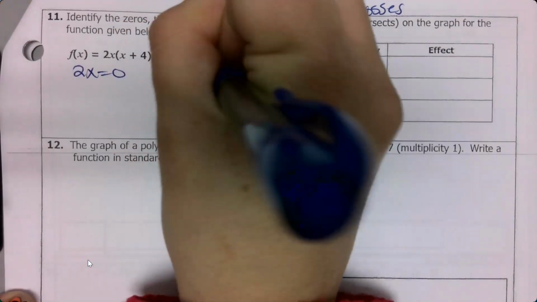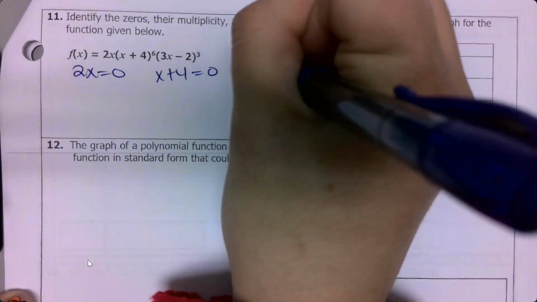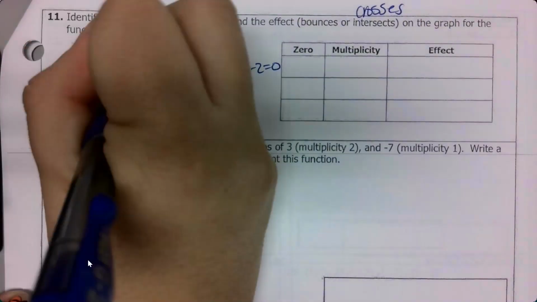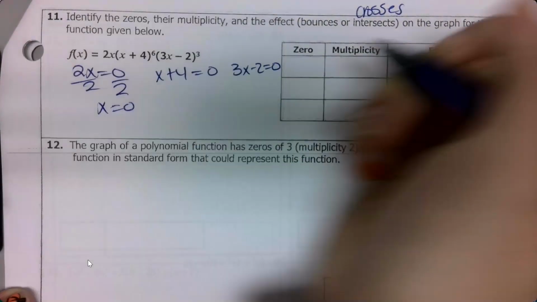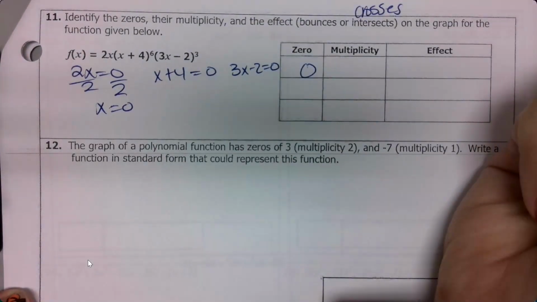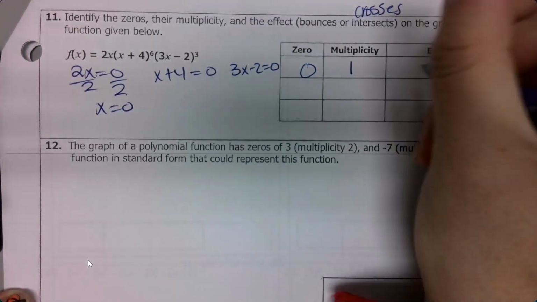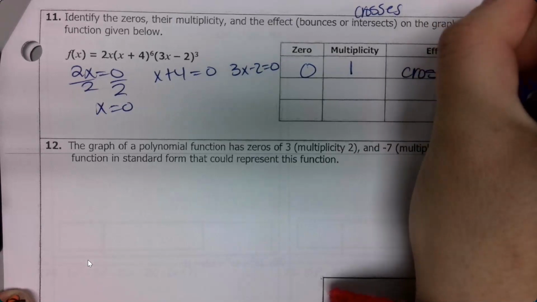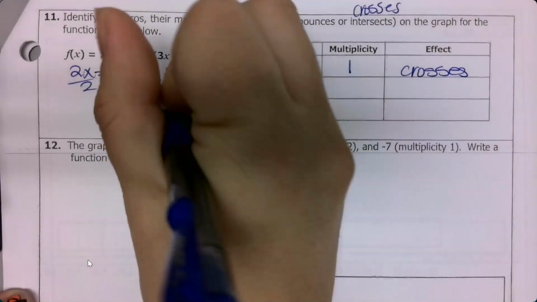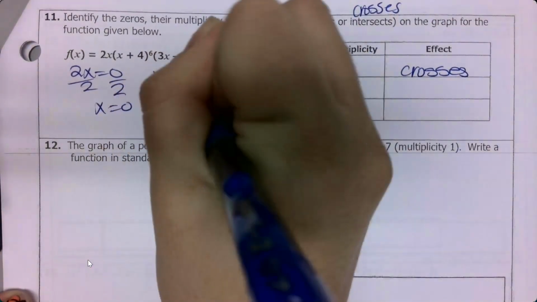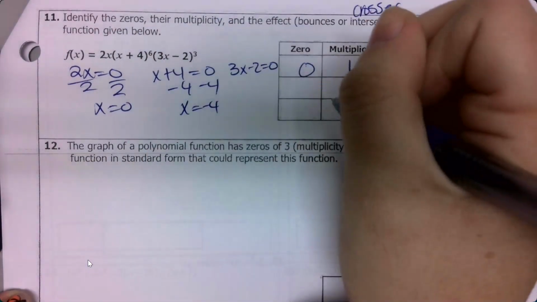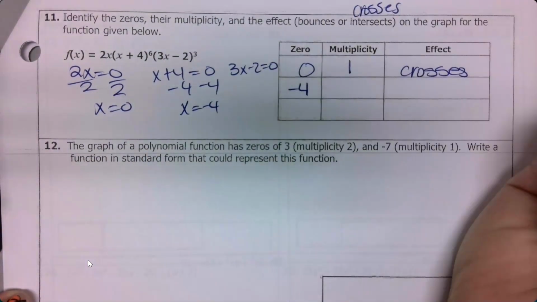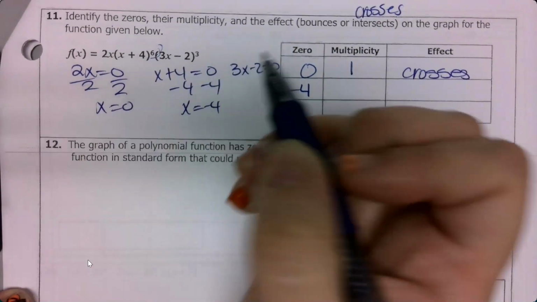So what I want to do is everything that has an x, I'm going to set it equal to 0. And then I'm going to solve them. So this first one, I divide by 2, I get x equals 0. That doesn't have an exponent, so it just has a multiplicity of 1. And this one is going to cross. Then the next one, I subtract 4, I get x equals -4. This one is a multiplicity of, I go off my exponent, 6.